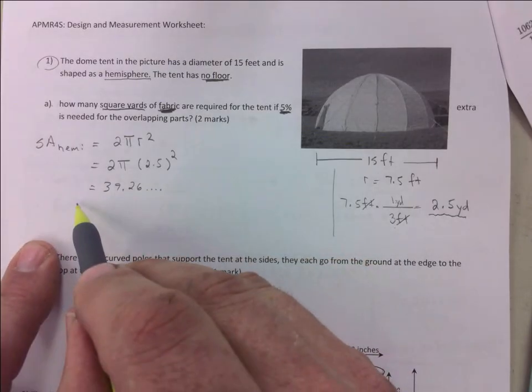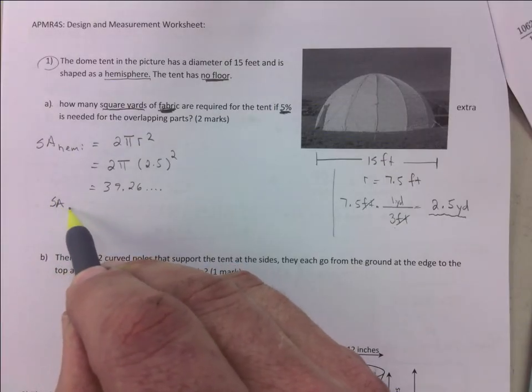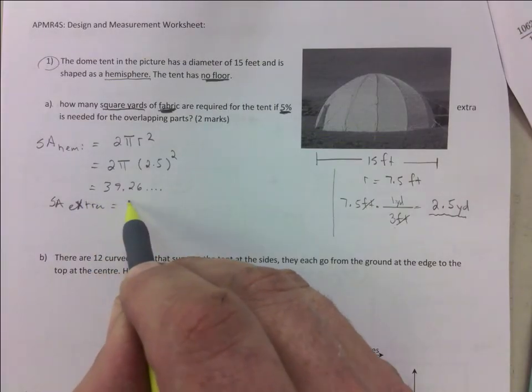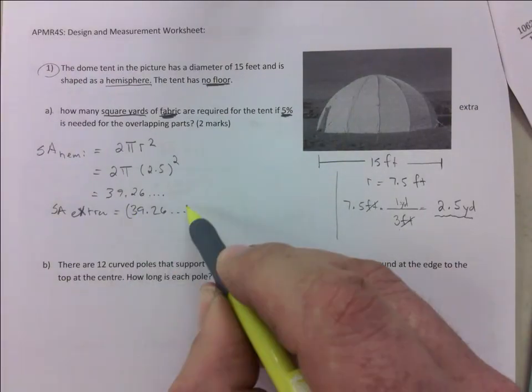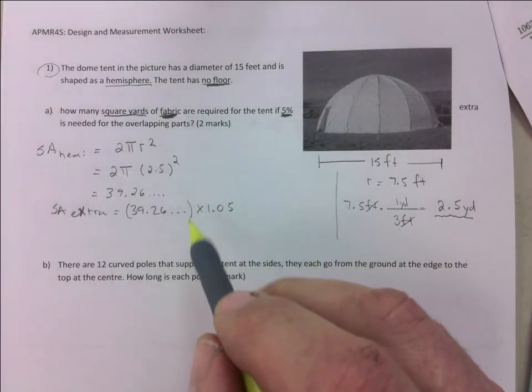How should I do this? Surface area with the extra. I'm just going to go 39.26 something. I'm going to multiply that by 1.05. That's one way to do it.